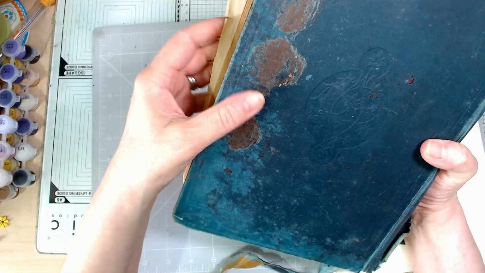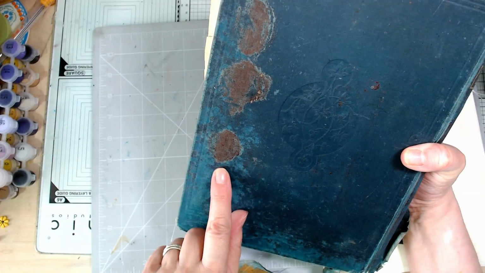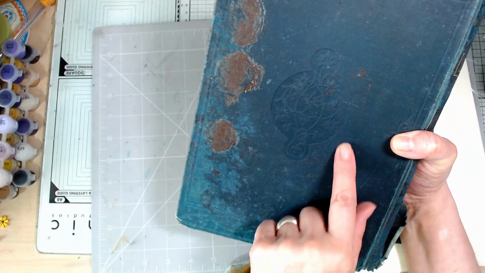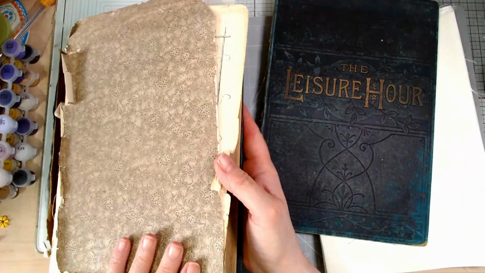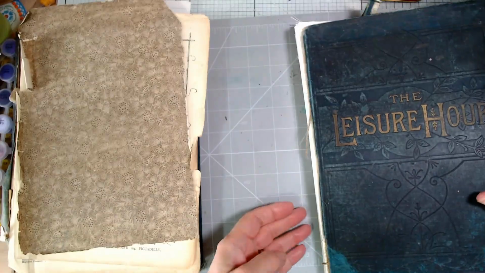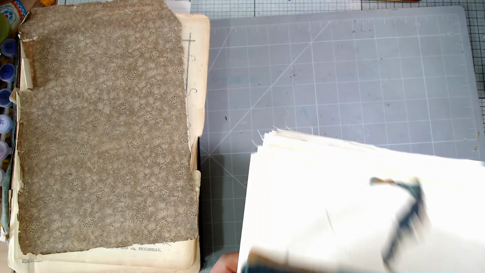I don't know what this marking is on here, but I don't mind it. It just adds to the interest for me. It's got this lovely embossed shape on the back and all around here. So that is going to be the cover of my book.